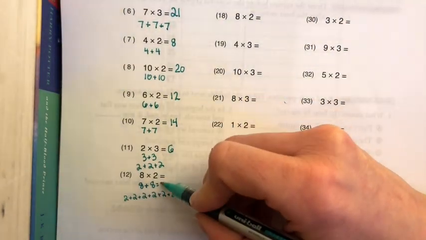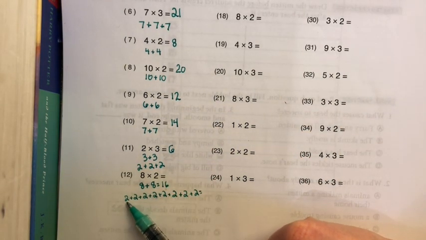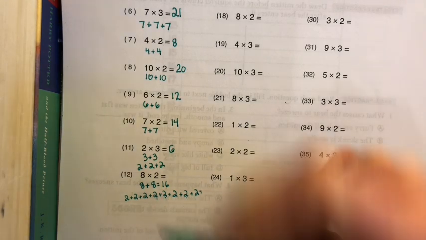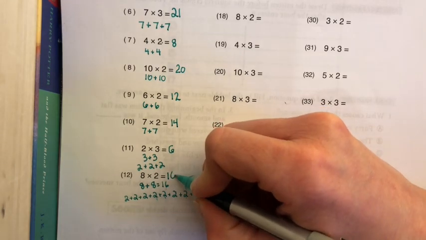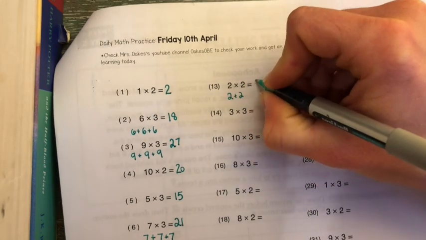So 8 plus 8 is 16. If you want to check it, we can count by 2's 8 times. 2, 4, 6, 8, 10, 12, 14, and 16. They both equal 16. So 8 times 2 is 16. All right, 2 times 2. 2 times 2 is the same as 2 plus 2, 4.